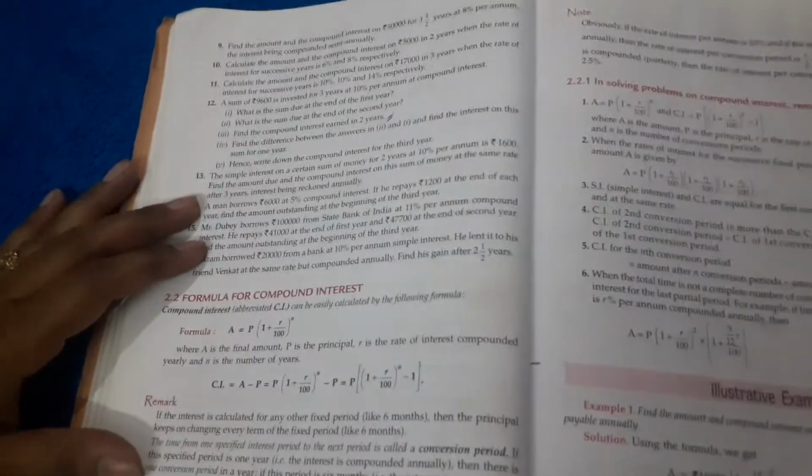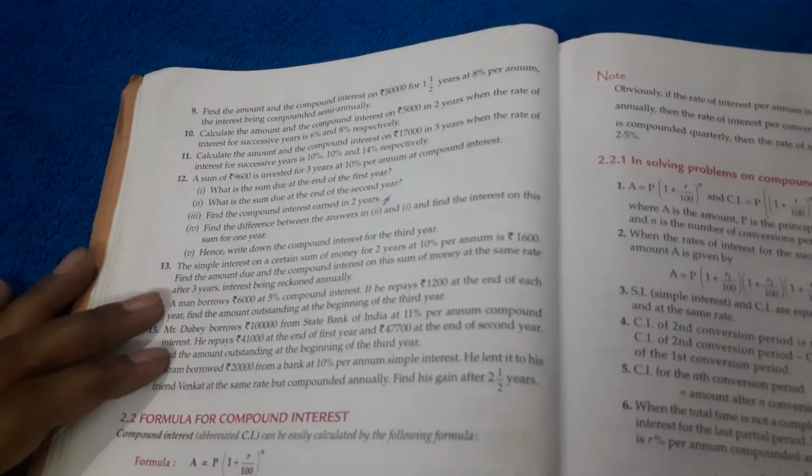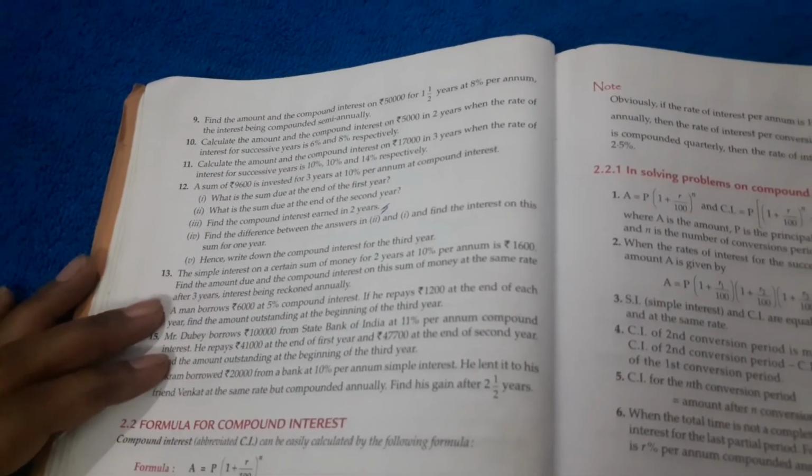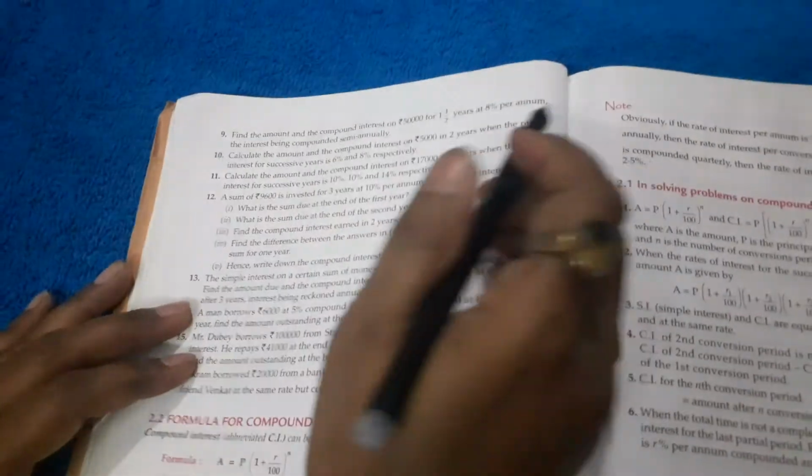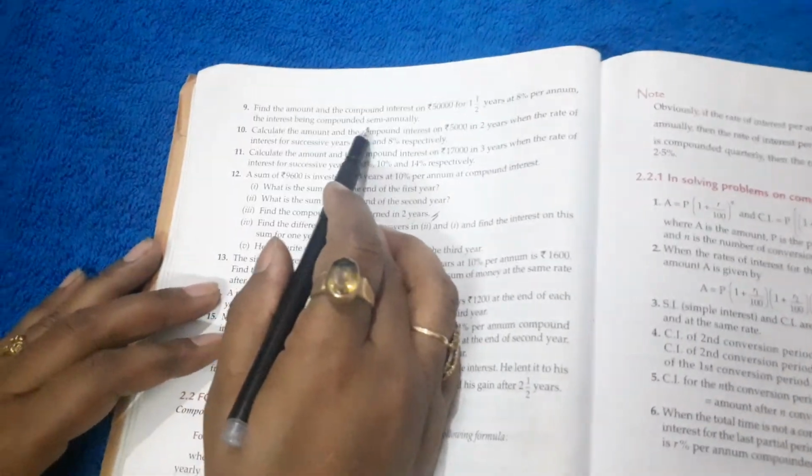Find the amount and the compound interest on rupees 50,000 for 1.5 years at 8% per annum, the interest being compounded semi-annually.